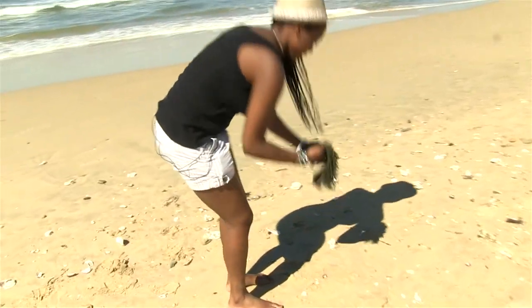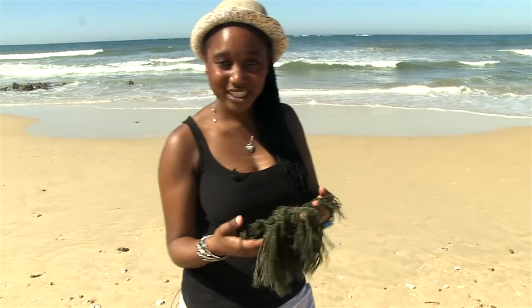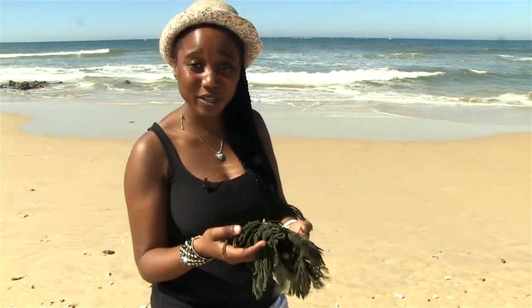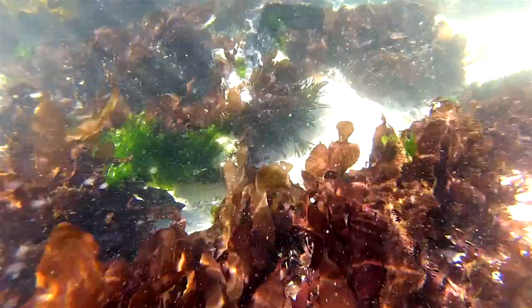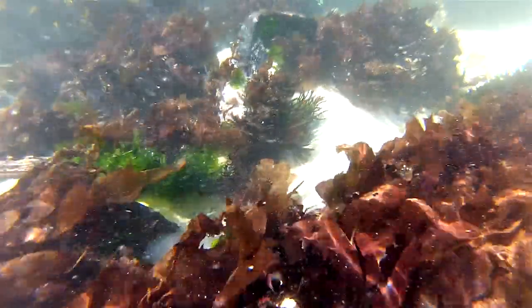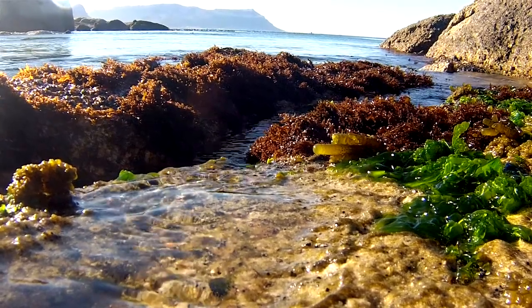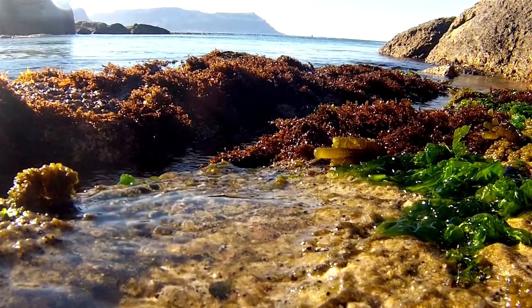Oh, here's some seaweed. This is seaweed which has been detached from the rocks or reefs out at sea and washed up by the waves. There are many different kinds of seaweed and algae, and they can be found in many habitats at varying depths, and help provide food and shelter for animals.